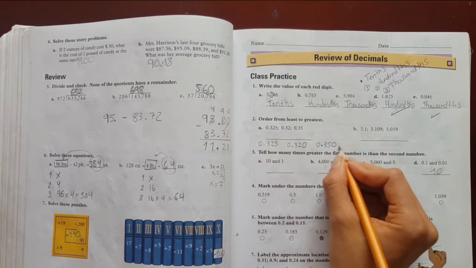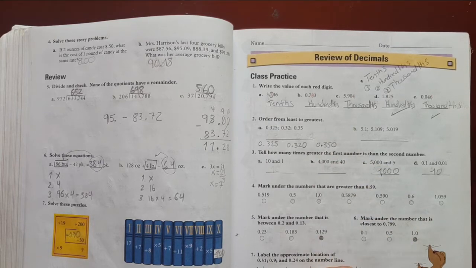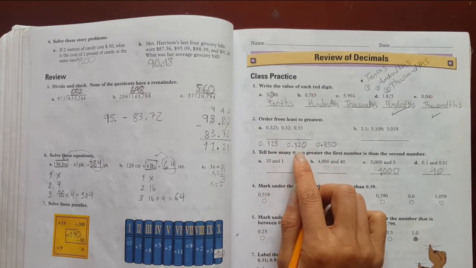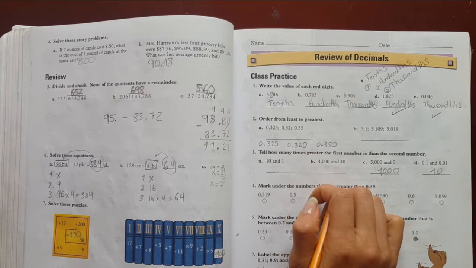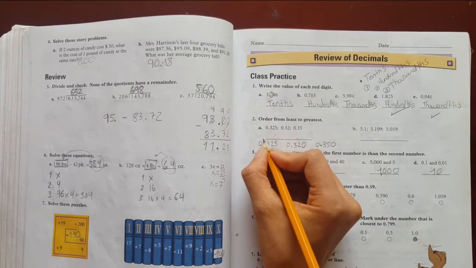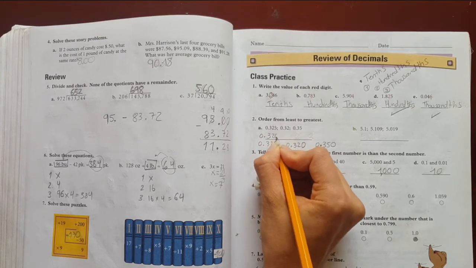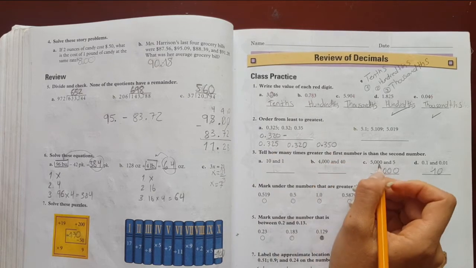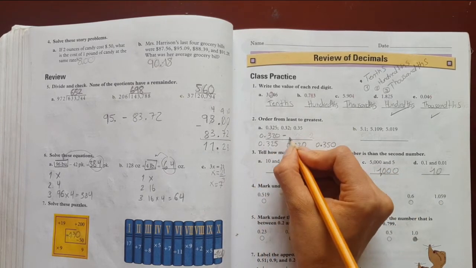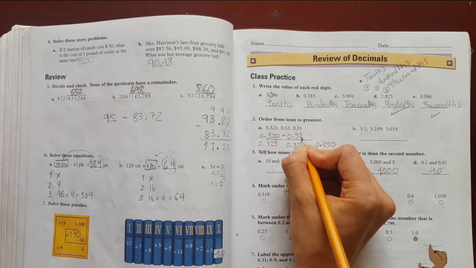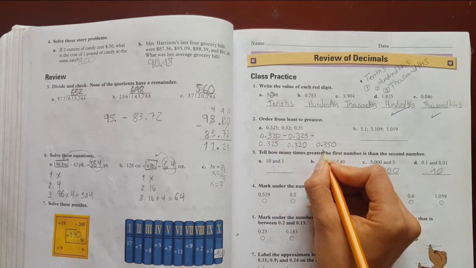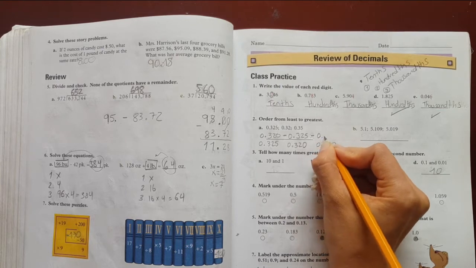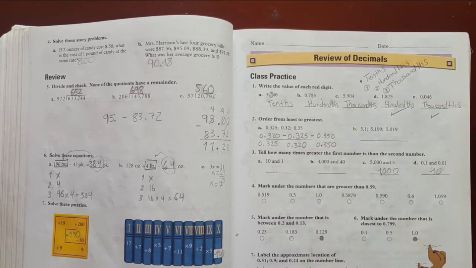Ahora sí, ¿cuál es el más pequeño de todos ellos? ¿Punto 325, punto 320 o punto 350? Yes. 0.320. ¿Cuál sigue? ¿Punto 325 o punto 350? Punto 325. ¿Y cuál sigue? Punto 350, o sea, 0.350. Right, guys? So now you have to do this one. Let's do it. You have 30 seconds to do it.